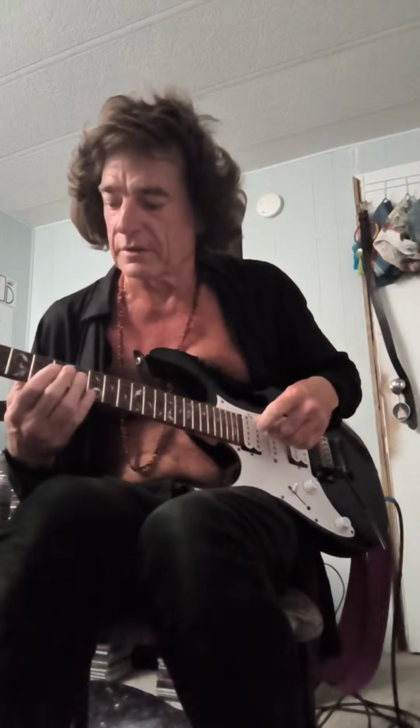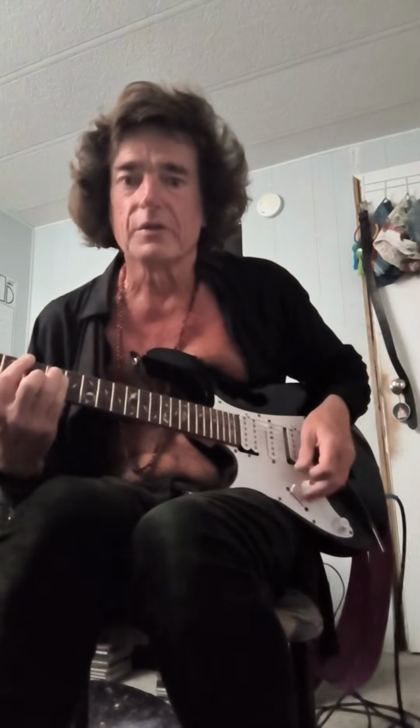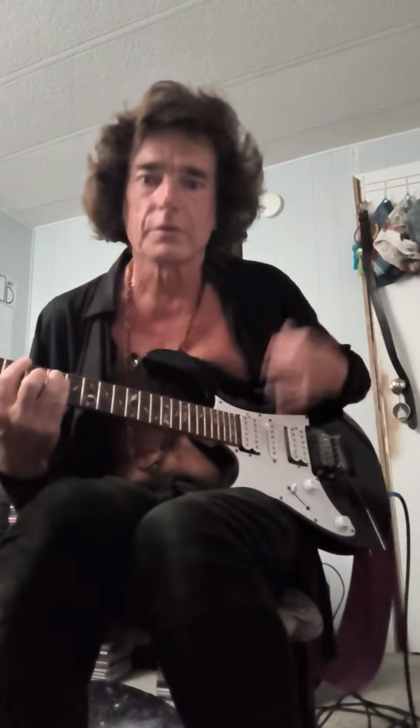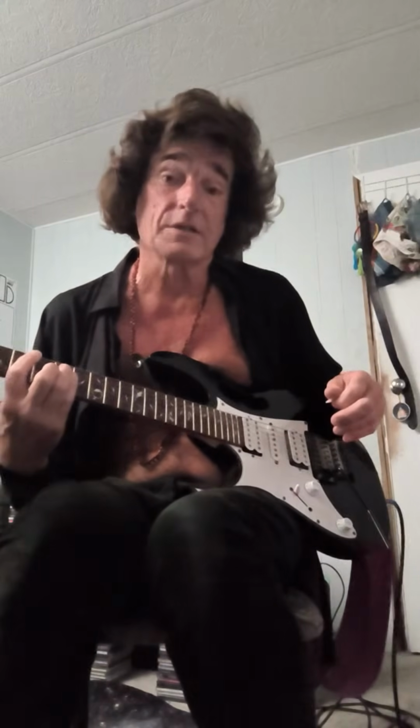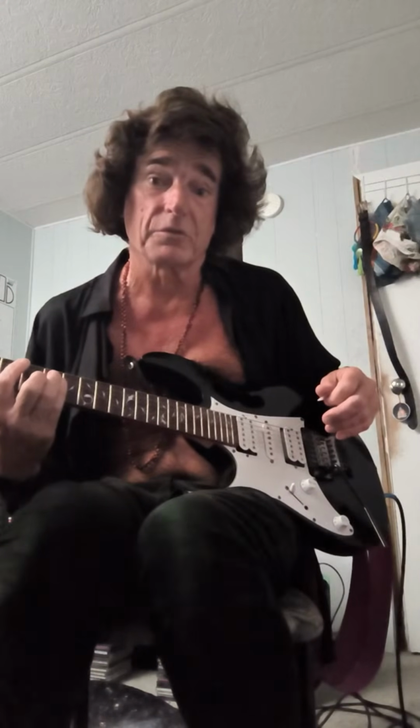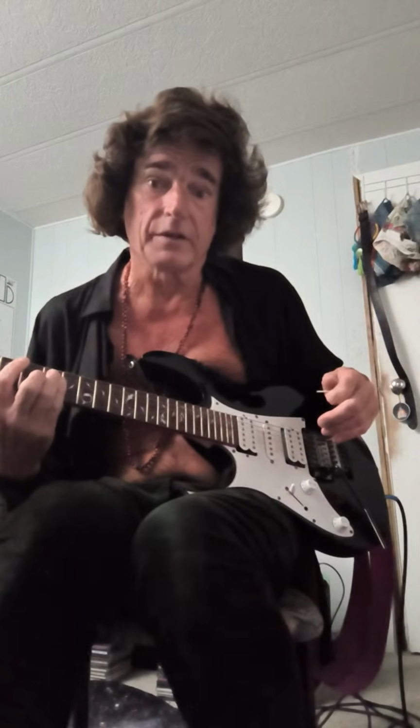Like it's straight 8s. 1, 2, 1, 2, 1, 2. Swung. And an inverse swung. I'm actually kind of surprised that no one thought of the term inverse swing before me, because I invented that term for that.